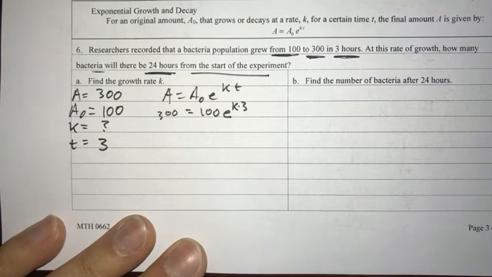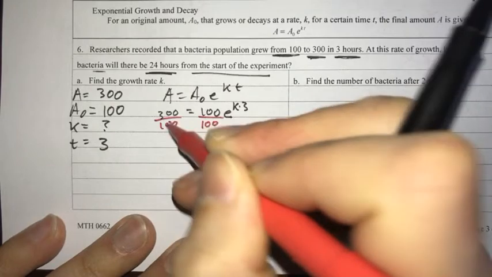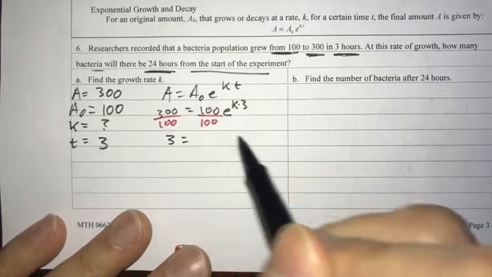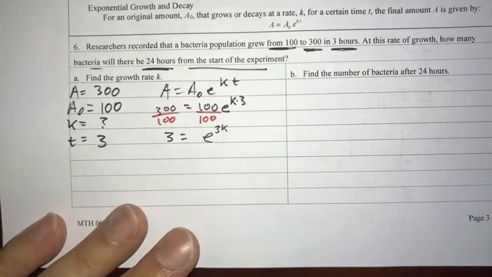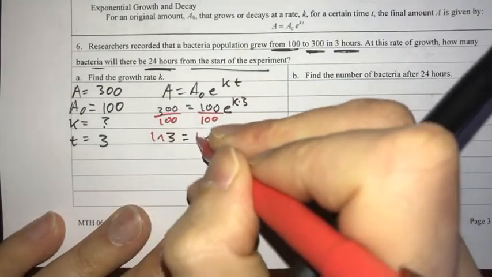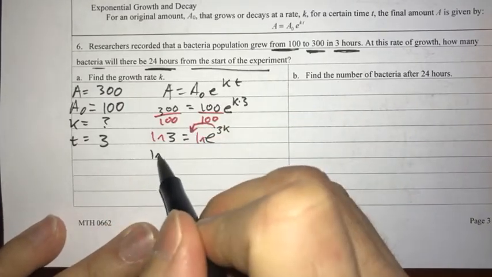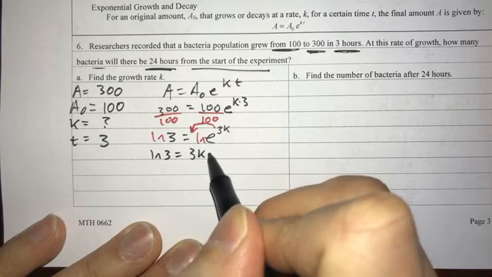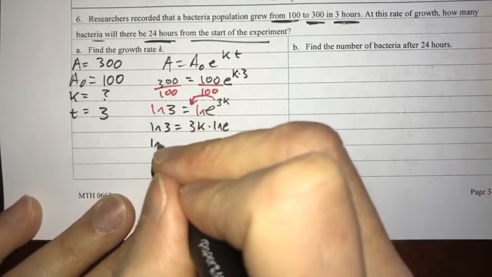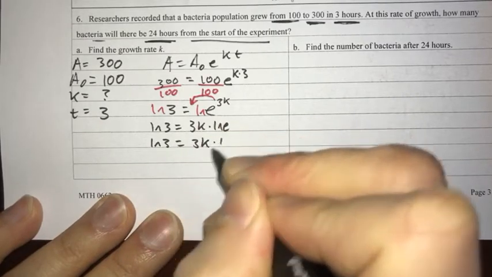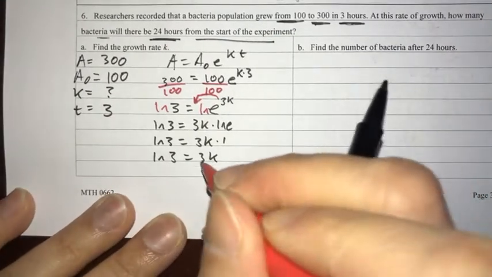I want to divide by 100 because I want to get this by itself and then apply a natural log. Let's divide by 100. E to the, I'm going to switch these around, just 3k, right? Now we will do natural log here, natural log here. What happens is this power now comes down. 3k times natural log of e. Do you remember what natural log of e is? Natural log of e is 1. Divide by 3, we should get our k value.